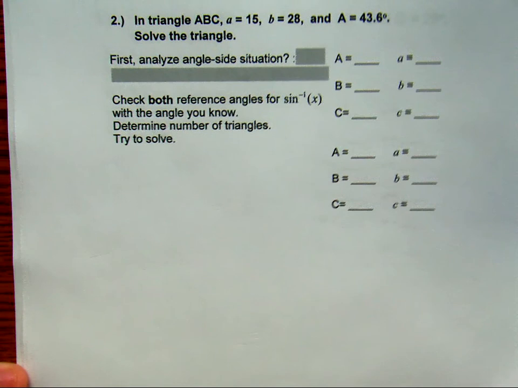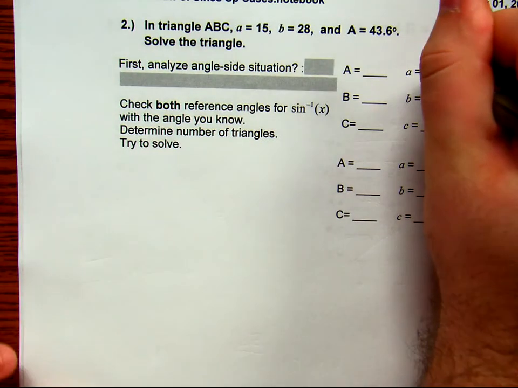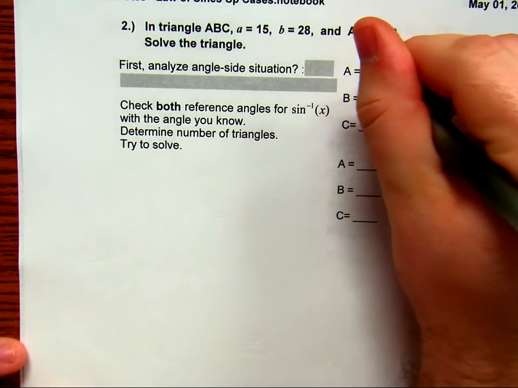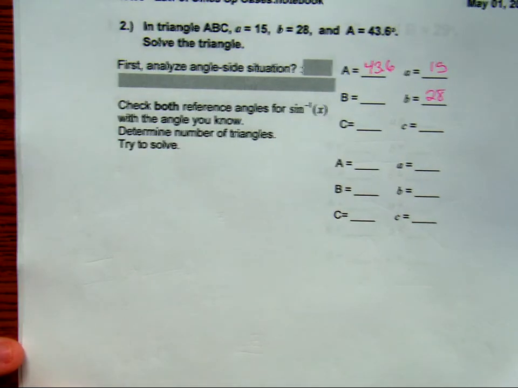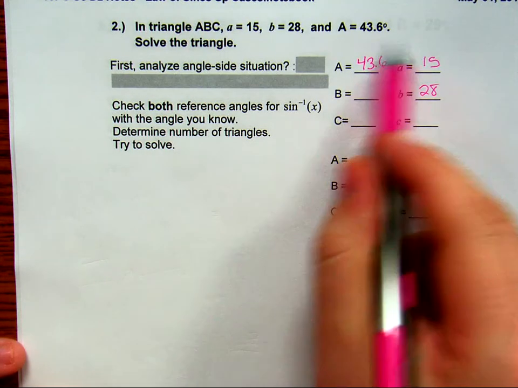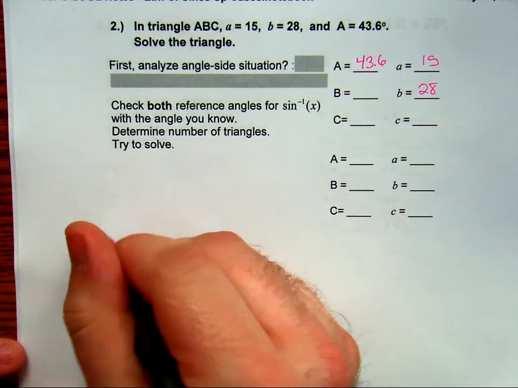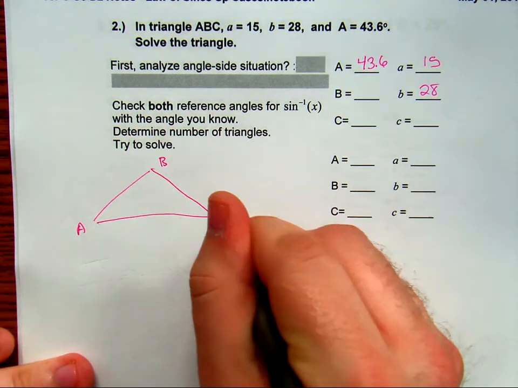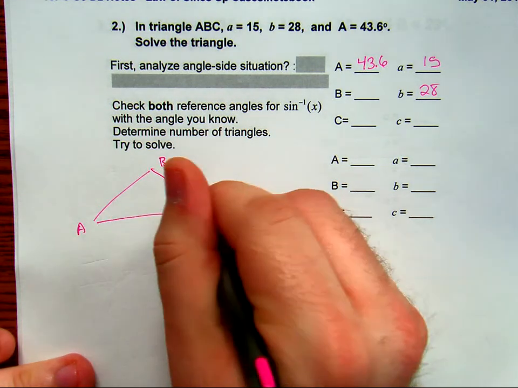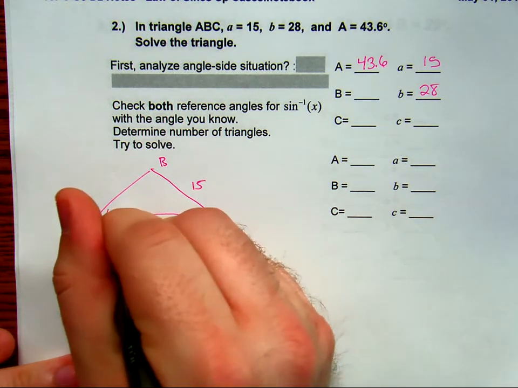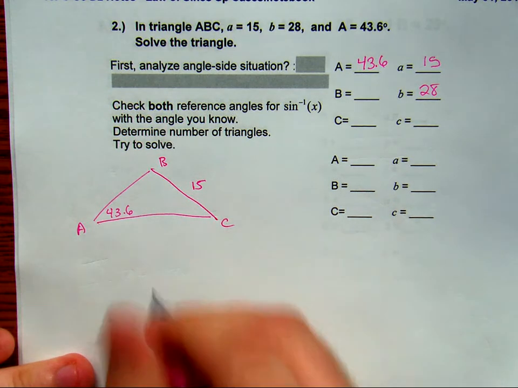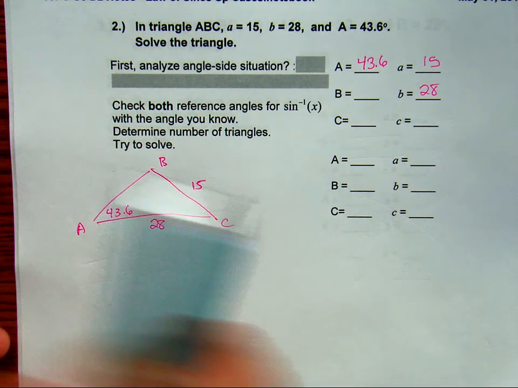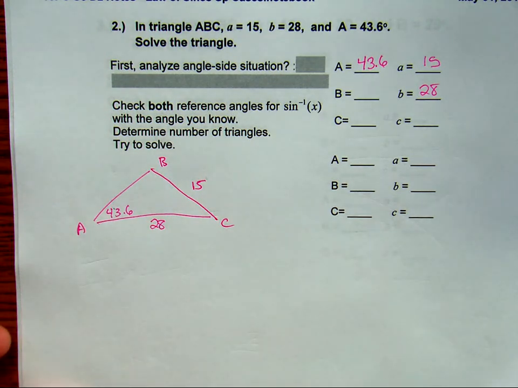They told us a side length of 15, side length of 28, and 43.6 for our angle. We do have that corresponding side angle relationship. Let's draw it out and see if it's ambiguous. It's looking like it is. This is 15 because that's across from 43.6, and B is 28. And it is an ASS situation. So let's find angle B first.